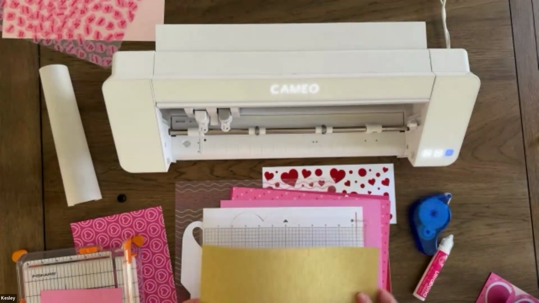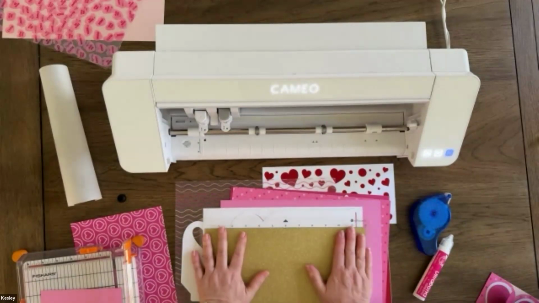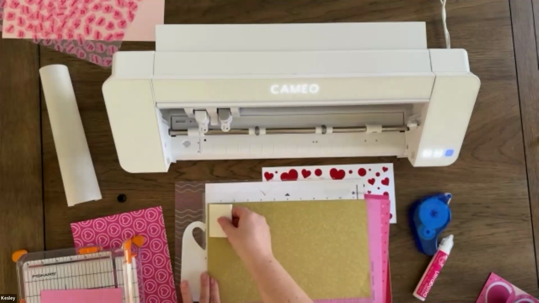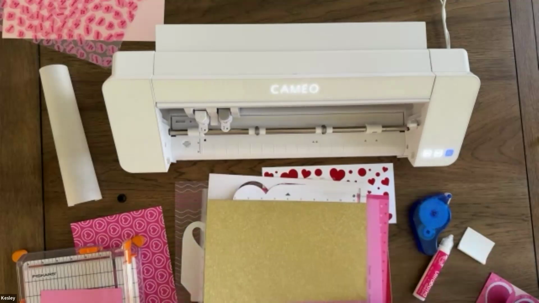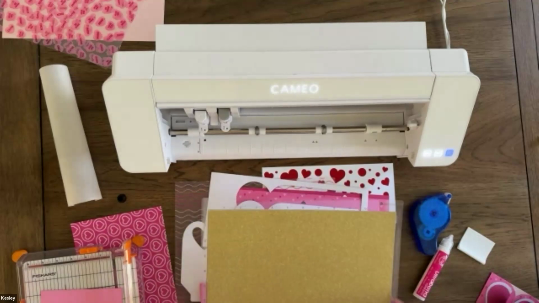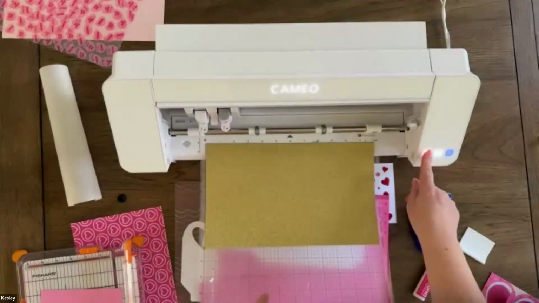Now that last heart we're going to do, I wanted to do out of gold glitter. And I want to make sure that my gold glitter is going to stick on my mat. So I'll use like my little wedge tool here to make sure it's adhered down to my mat. A little static thing going on. And then I'm going to show you how I do a test cut. So we'll go ahead and feed this into the machine.